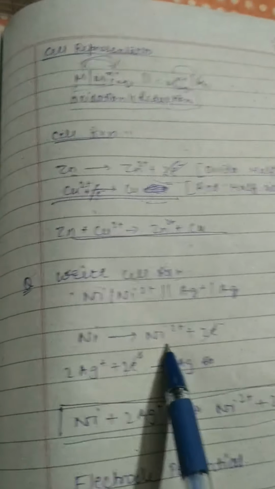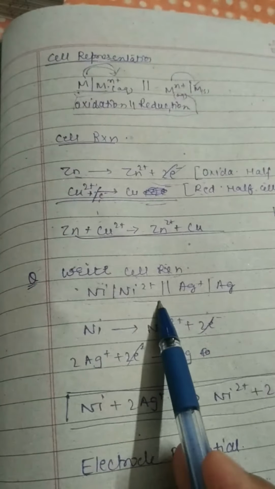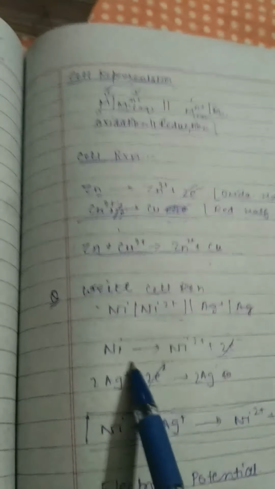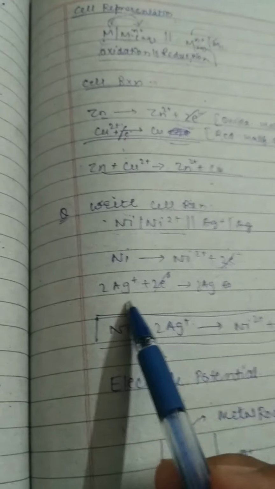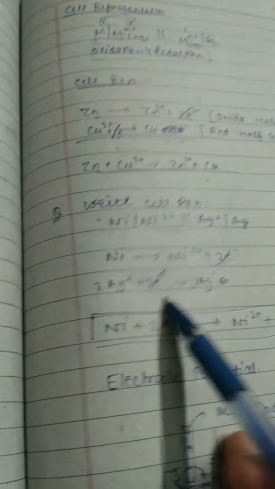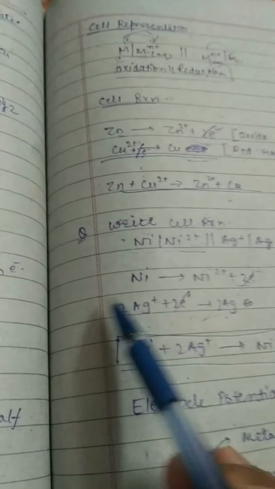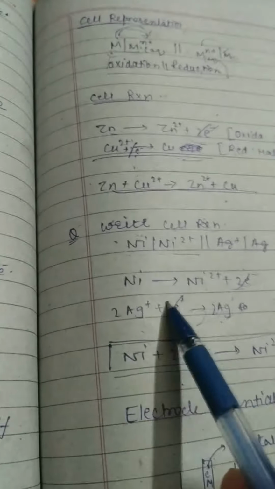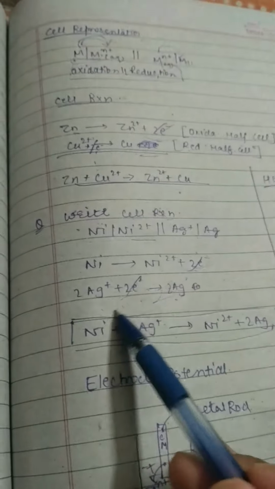Okay, now let's see. Basically, in this question, nickel gives Ni2+ plus 2e-, which means it loses 2 electrons in oxidation. Similarly, Ag+ gains an electron, so we multiply by two on the other side and we get this. We cancel the 2e- and go to the overall reaction. And now it is basically your homework.